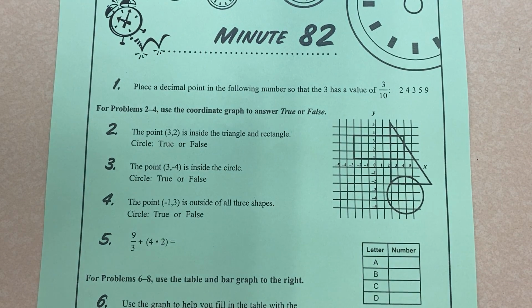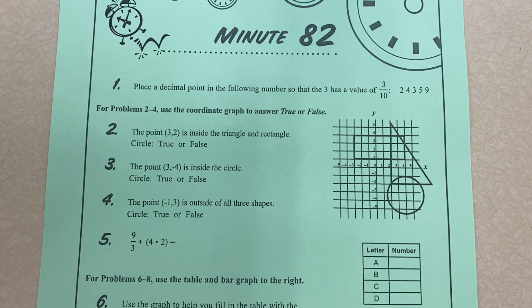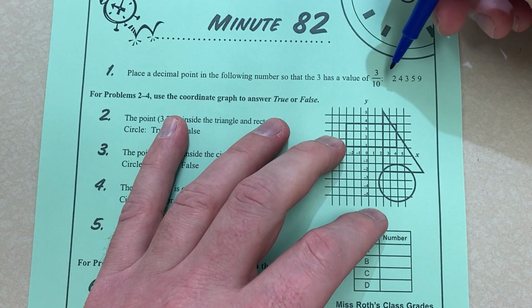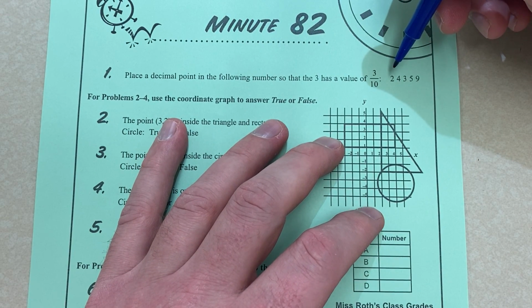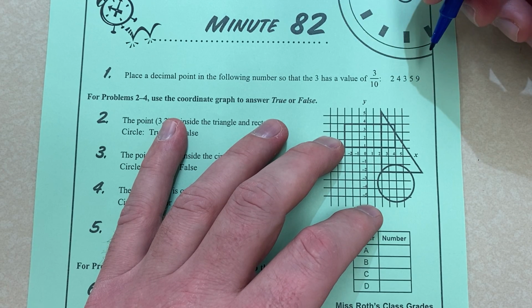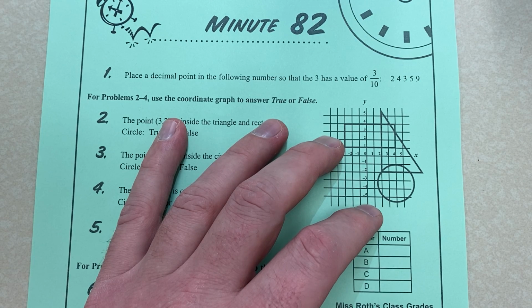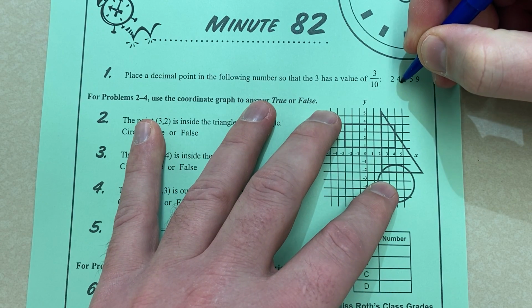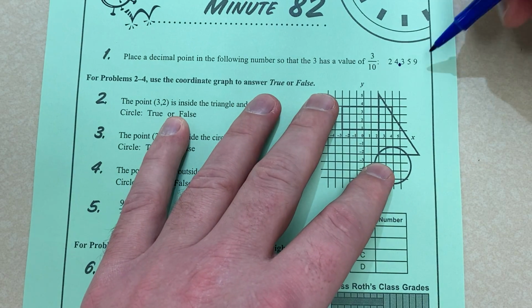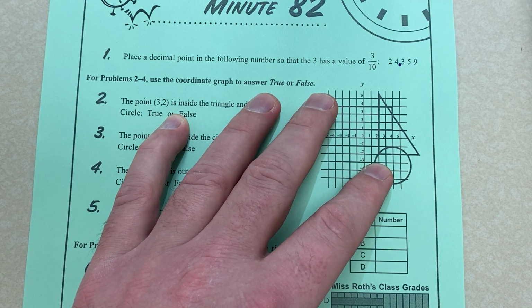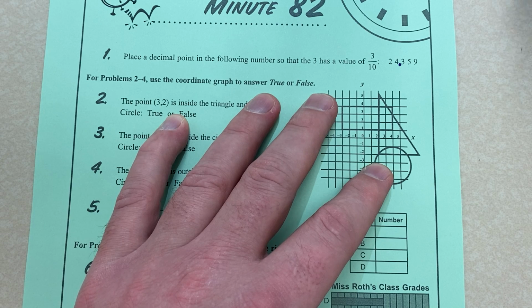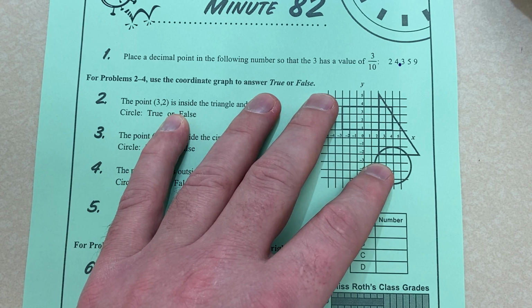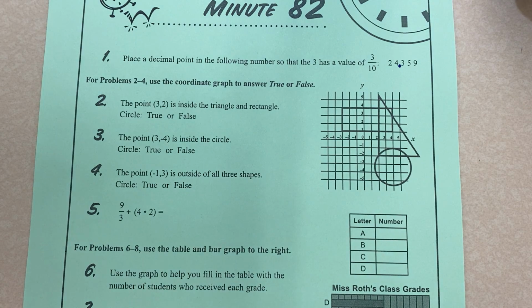Math Minute 82, number 1 says, place a decimal point in the following number so that the 3 has a value of 3/10. Well, the tenths place is one place to the right of the decimal point. So if I want the 3 to be in the decimal place of tenths, I would have to put the decimal point in between the 4 and the 3, because now that 3 is in the tenths place, or I would say 3 over 10. So it would be 24.359.